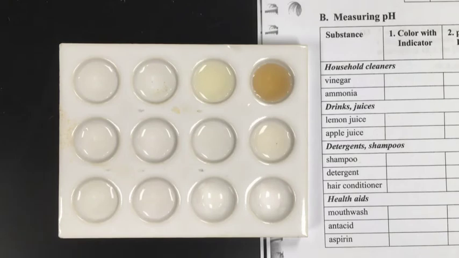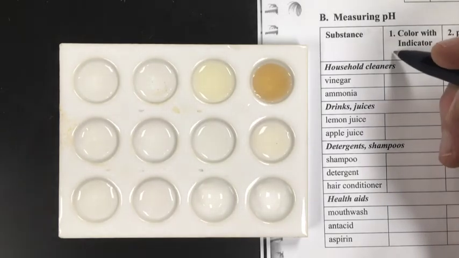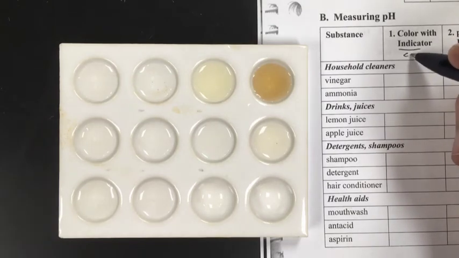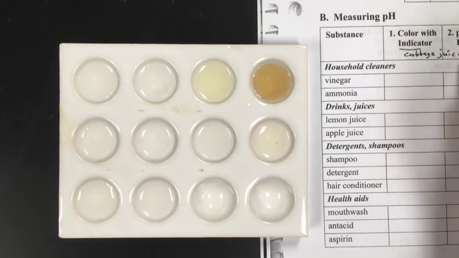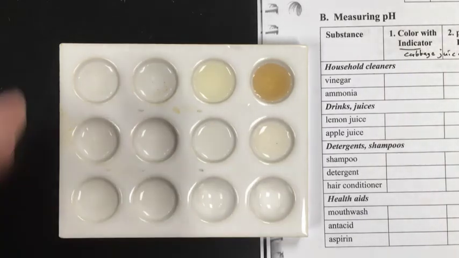Now next, there'll be two different observations here: the color of the indicator, and when we say indicator, this is just going to be the cabbage juice.